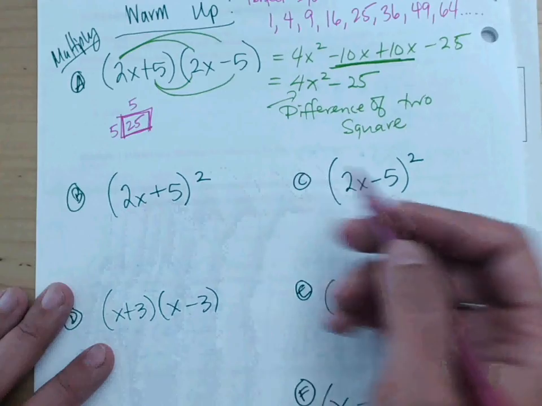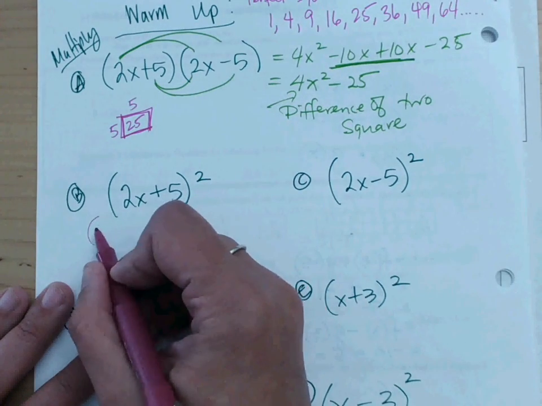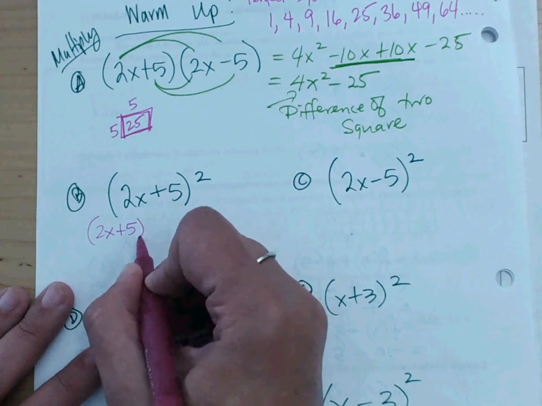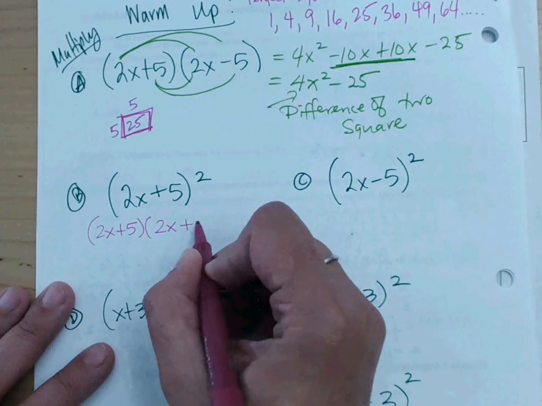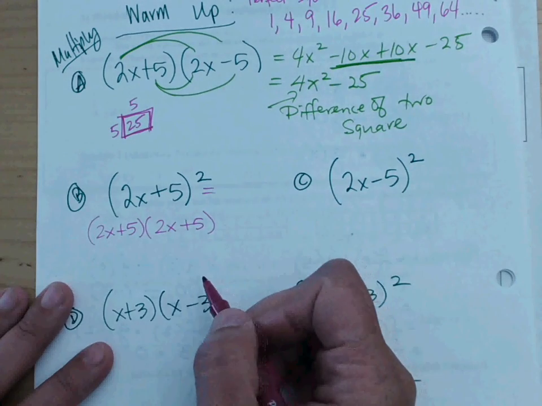Now, when you square a binomial, that's what we were talking about in section 5.5. What do I have to do if I square this binomial? Yes, when I square something, I multiply it by itself.